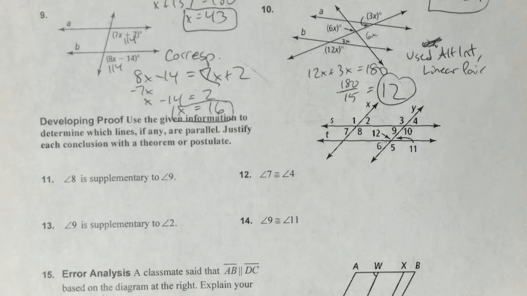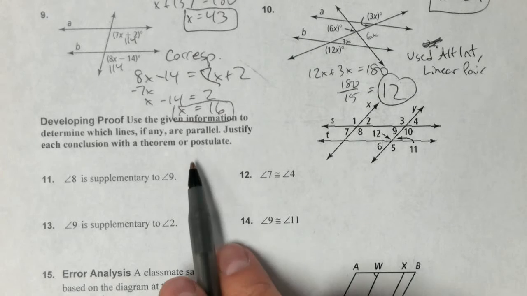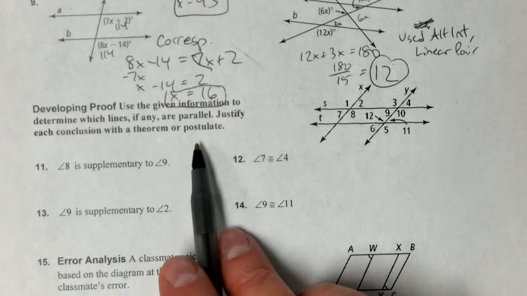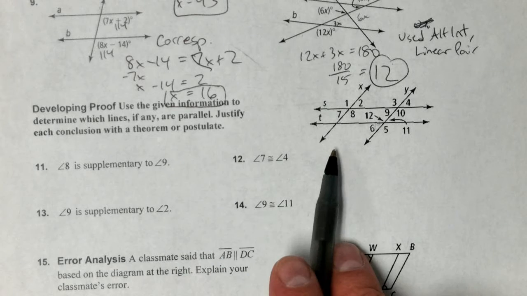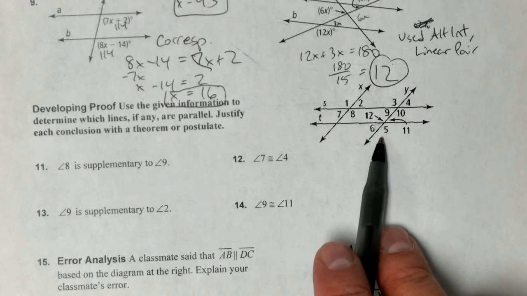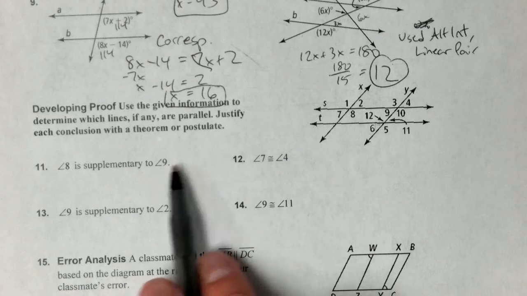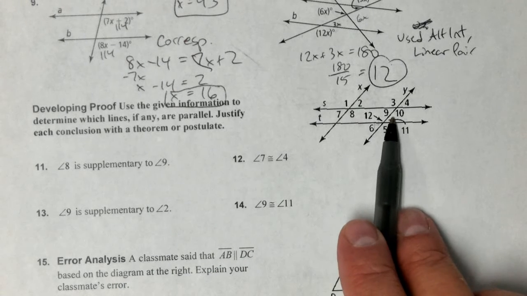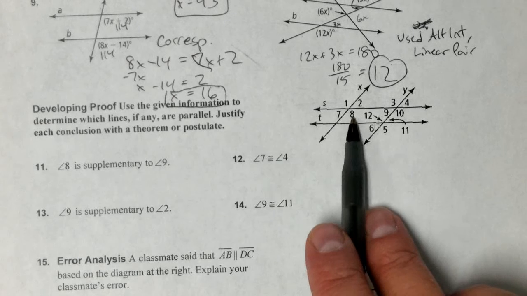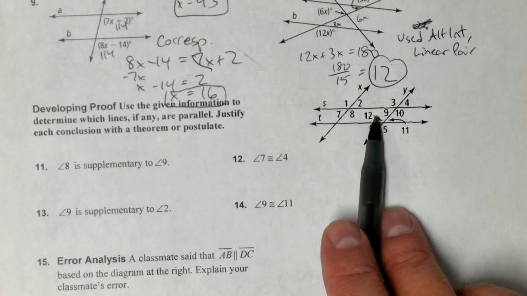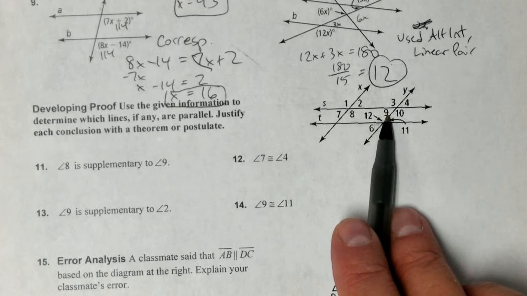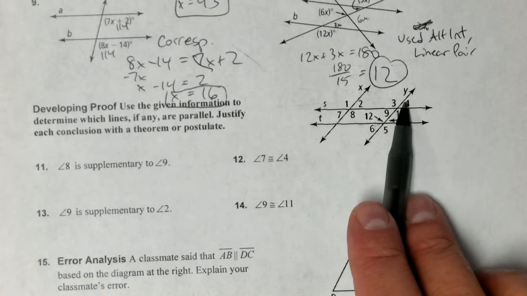Okay, number 11, developing a proof. Use the given information to determine which lines, if any, are parallel. There are 12 angles marked. So what we're looking at to begin with is 8 and 9. They are both interior. One's obtuse, one's acute. So S would be your transversal.